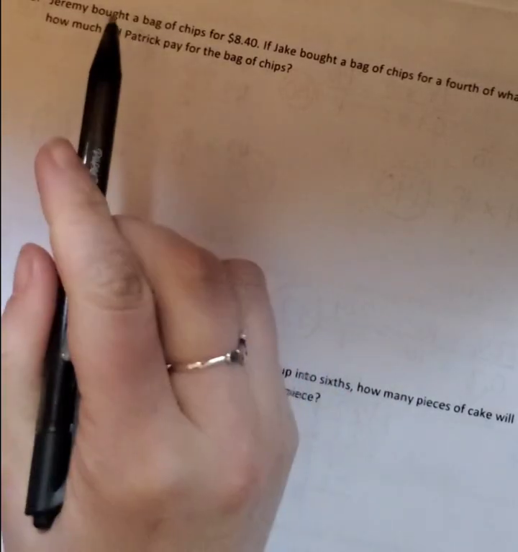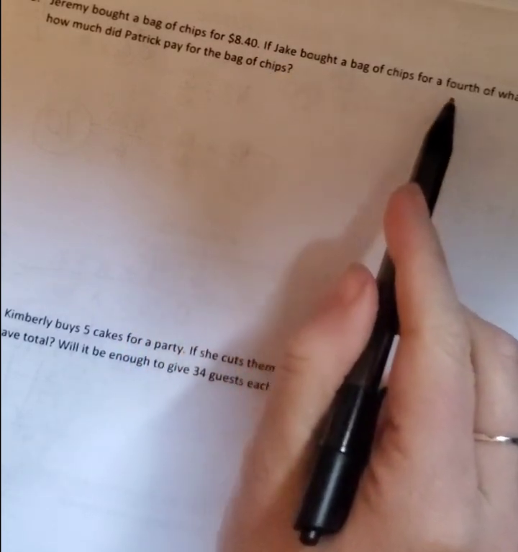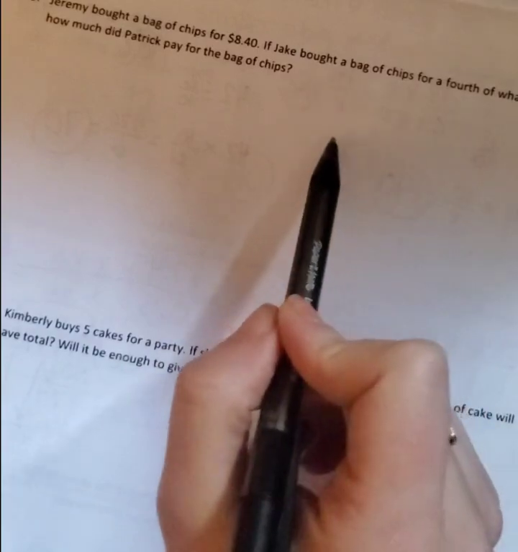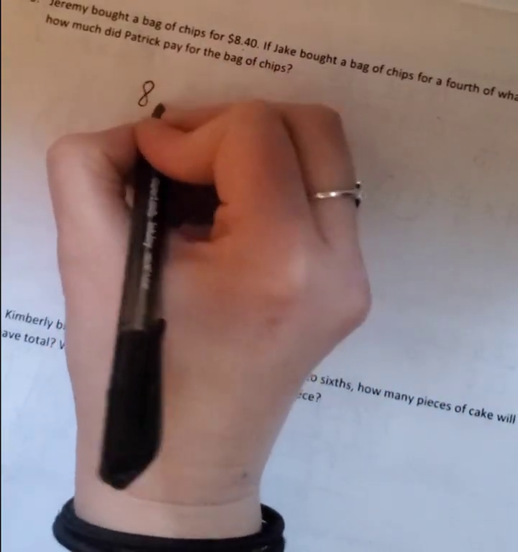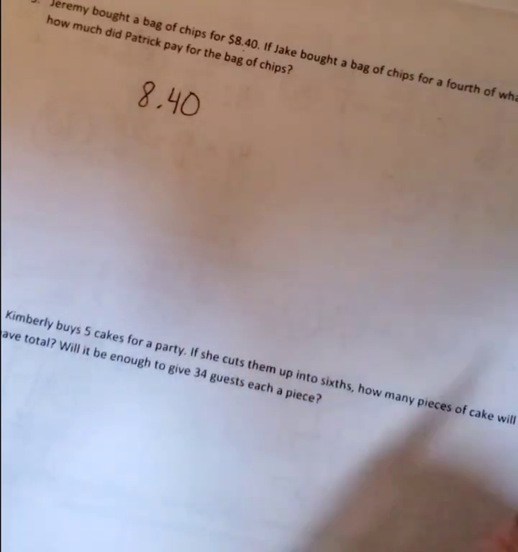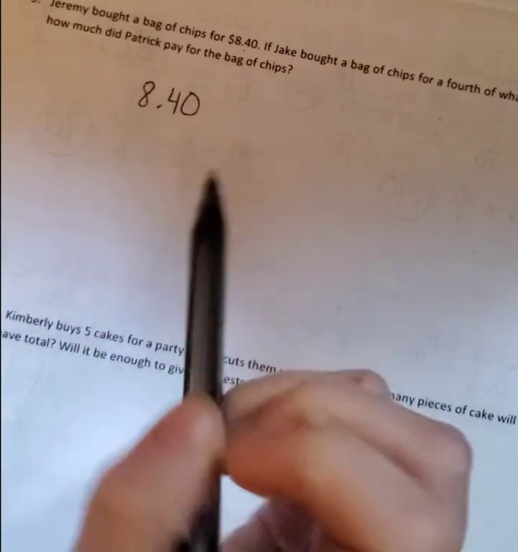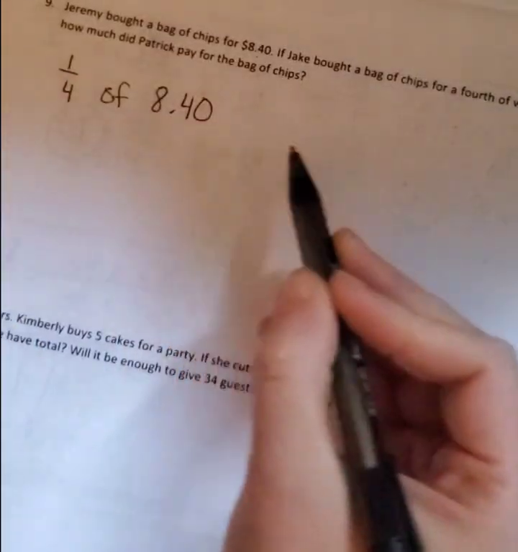Number 9. Jeremy bought a bag of chips for $8.40. If Jake bought a bag of chips for 1/4 of what Jeremy paid, how much did Patrick pay for the bag of chips? So, again, we have Jeremy bought it for $8.40. Jake bought a bag for 1/4 of what Jeremy paid. So we know 1/4 of $8.40.